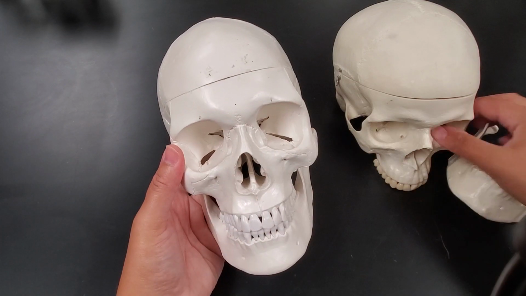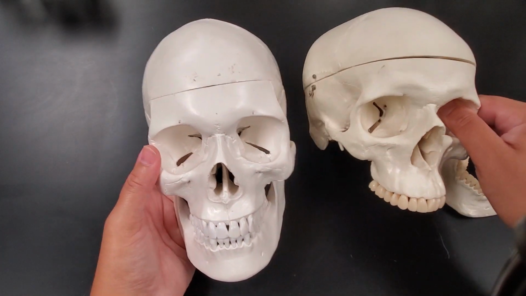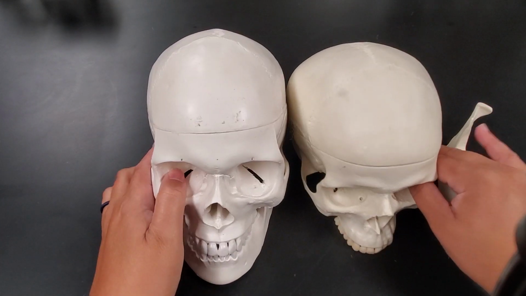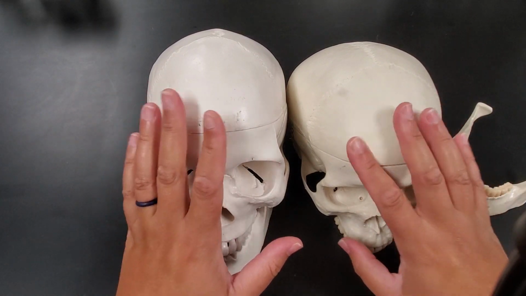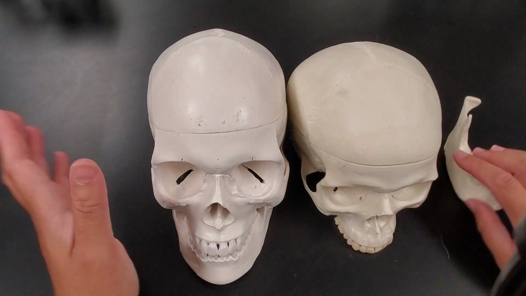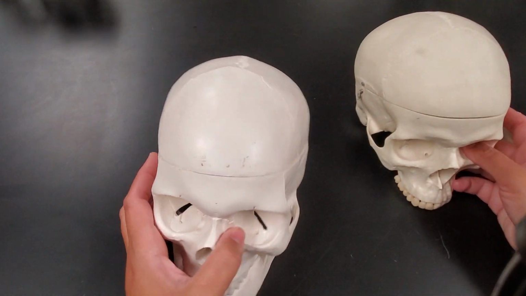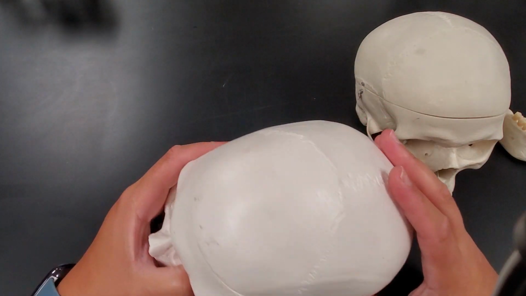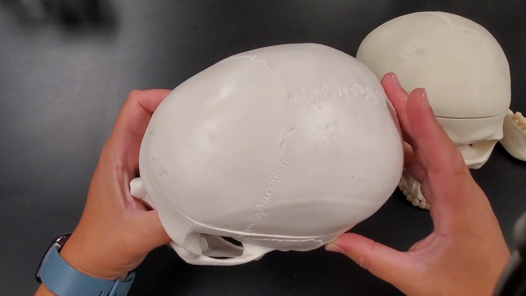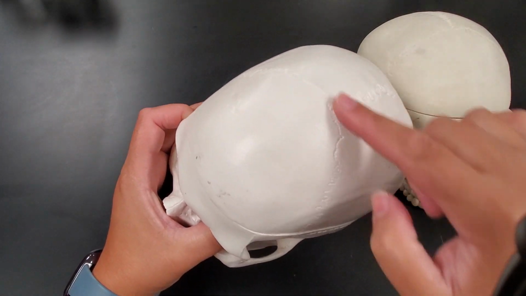So I've got two skulls here. I've got one that's missing the lower jaw and one that's not. I'm going to use both of these to explain the difference between these. So let's start with our cranial bones. Again, when we talk about cranial bones, the first thing I want you guys to notice when I'm looking at these specific skulls is these lines.